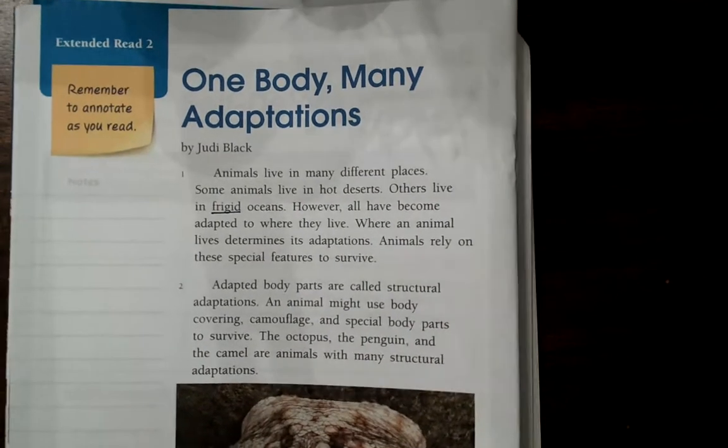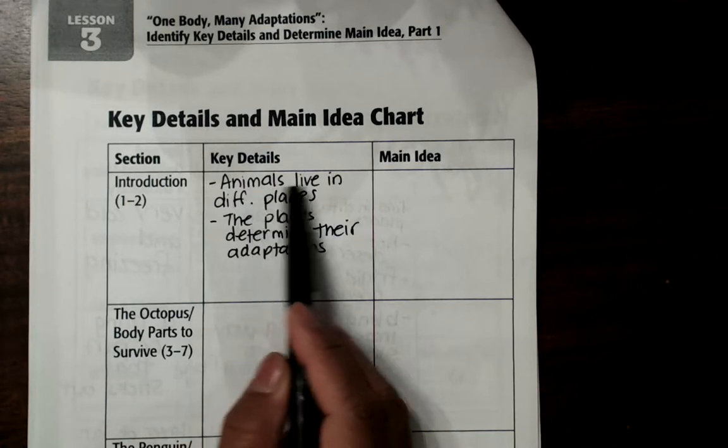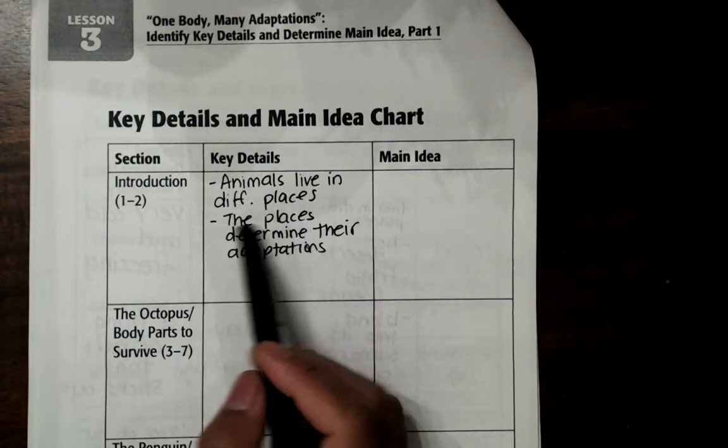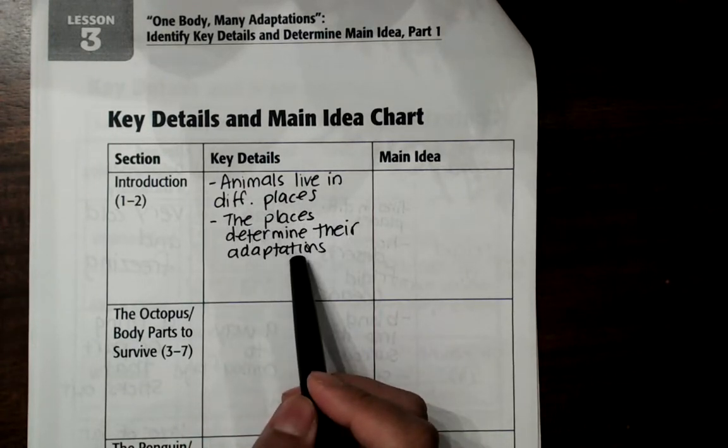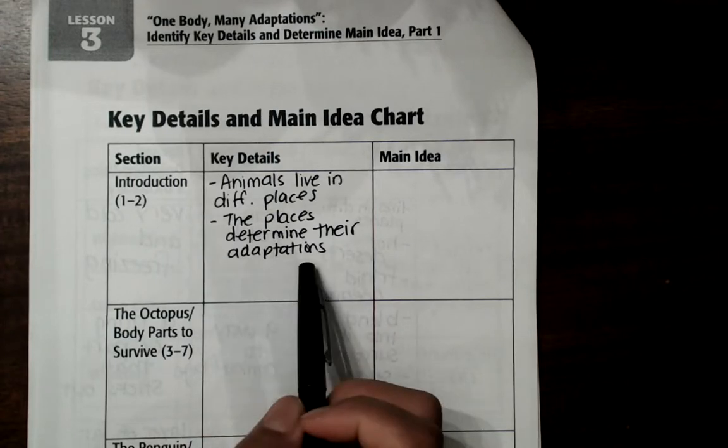So that's what I wrote for my details in paragraph 1, that animals live in different places, and that the places determine their adaptations. So write that in your chart as well, because that's what I got. Now we're going to move on to paragraph 2 and see what key details I can find there to continue adding to my chart here.